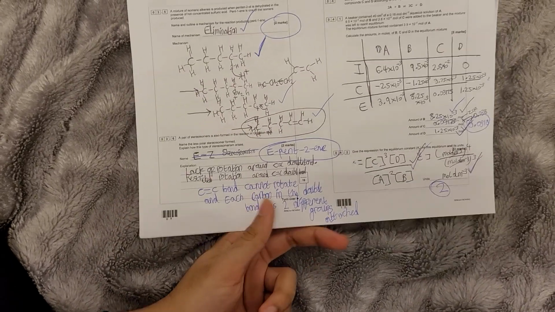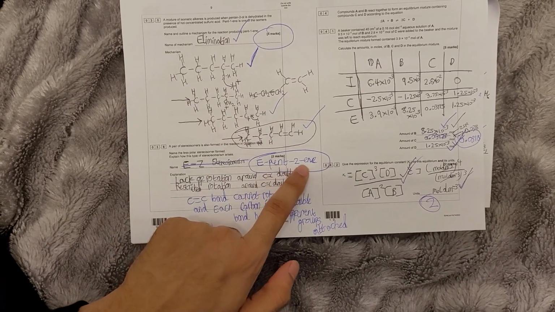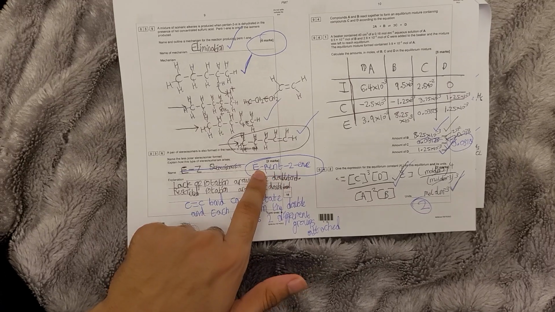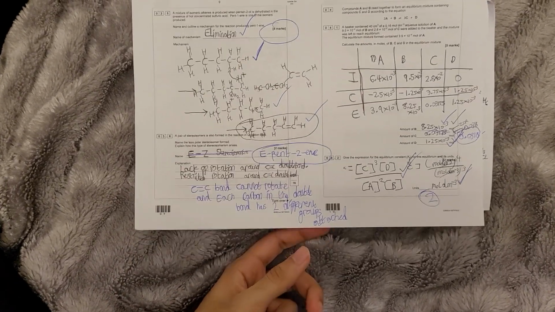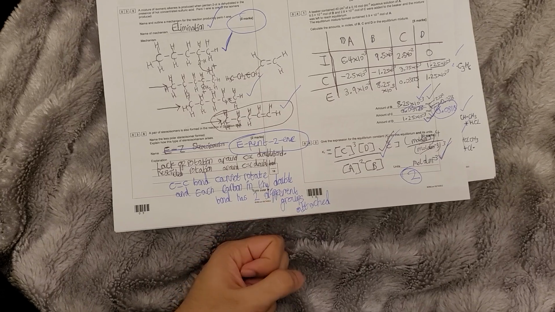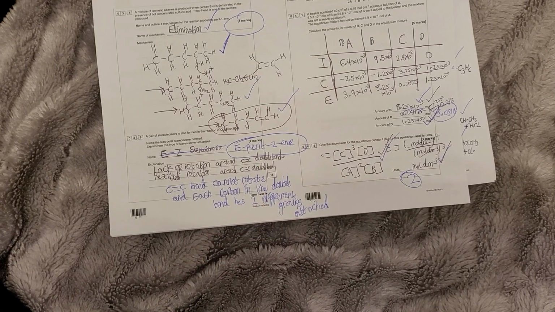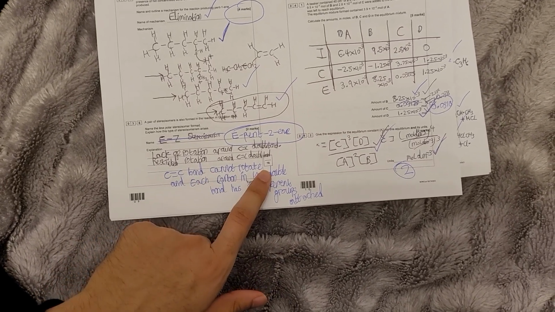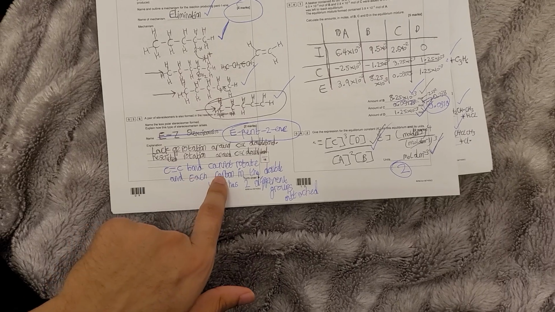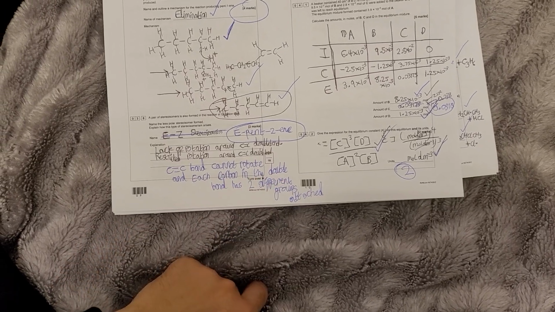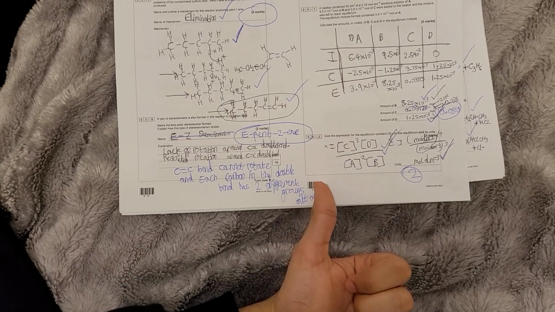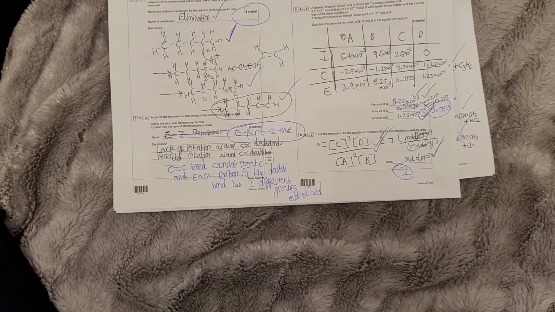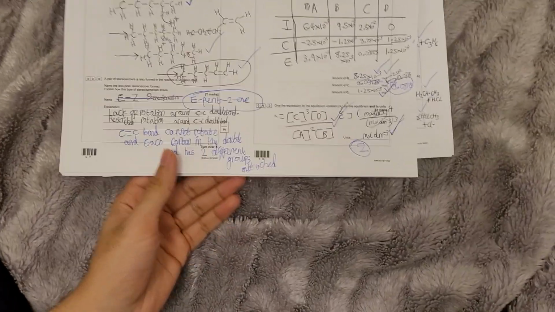Name the less polar stereoisomer formed. I know it's going to be pent-2-ene, but is it going to be E or Z? It's going to be E-pent-2-ene. And explain how stereoisomerism arises. The carbon-carbon bond cannot rotate, or lack of rotation of the carbon-carbon double bond, and each carbon in the double bond has two different groups attached.